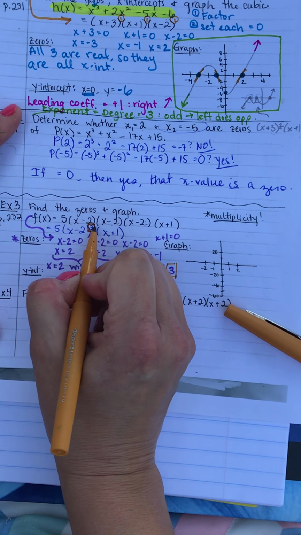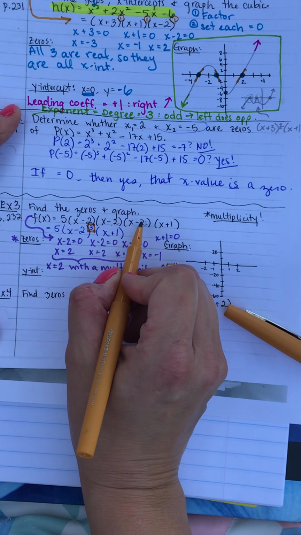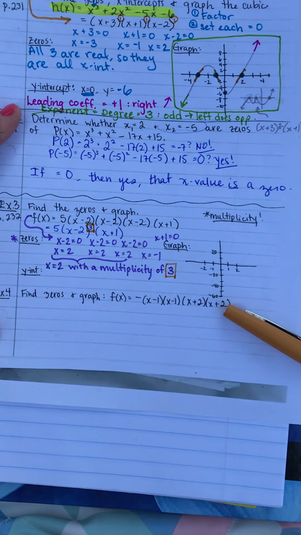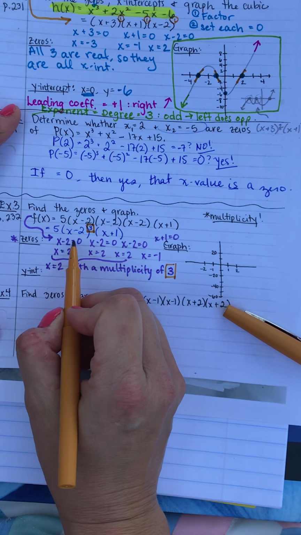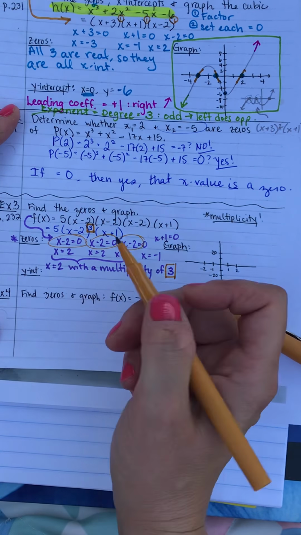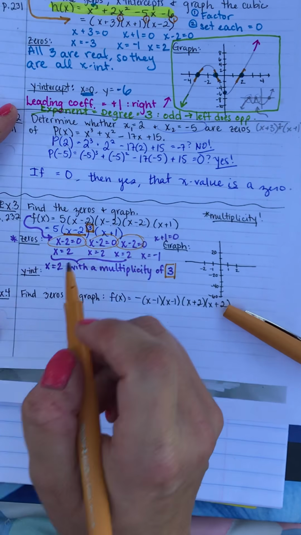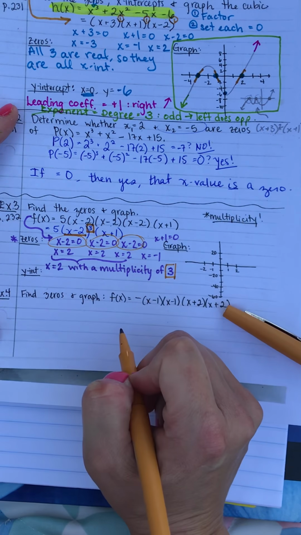Remember how I rewrote it? How many factors did we have? We had 3 factors. 1, 2, 3. Since we had 3 factors, we could write it out 3 times, or we could just solve x minus 2 one time and say it's a multiplicity of 3.